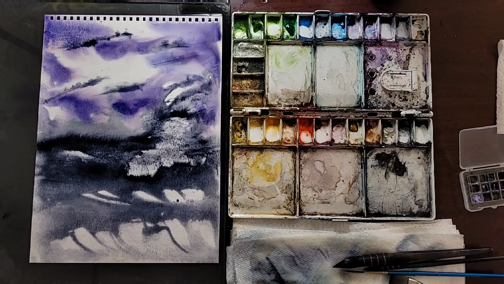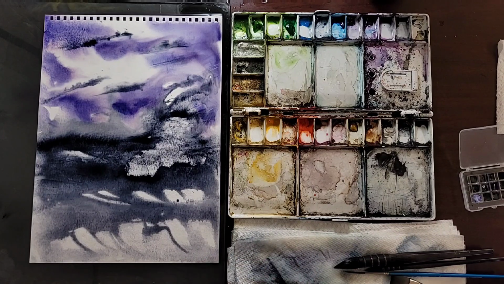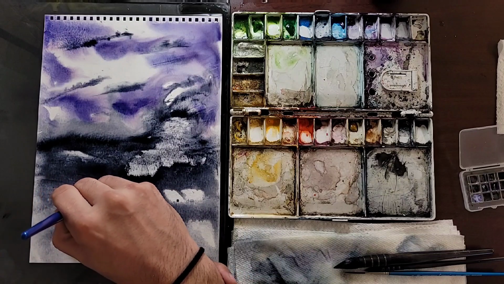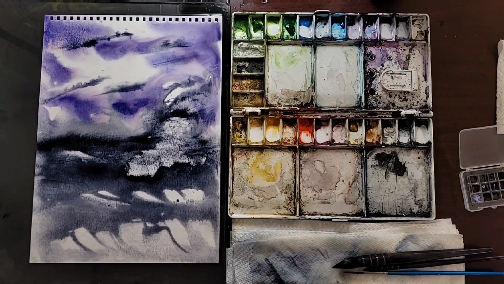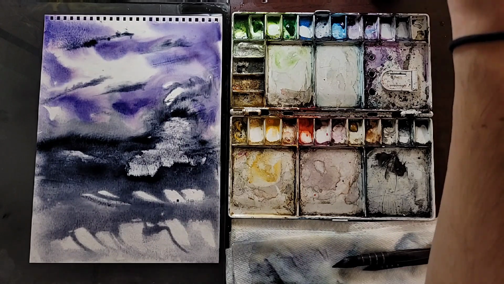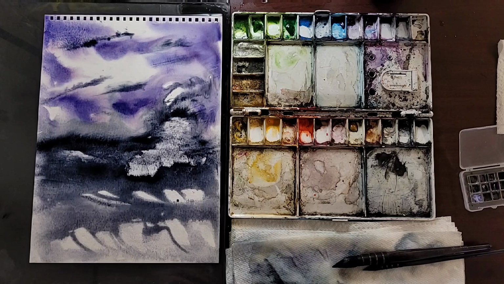Yeah, I like this. The waves are moving from left to right. The clouds are moving from left to right. So we have some kind of wind going on that we can show. Take the clear brush and let's remove some of the paint so we can have a higher contrast. Now, I think I'm gonna put some blue in this.